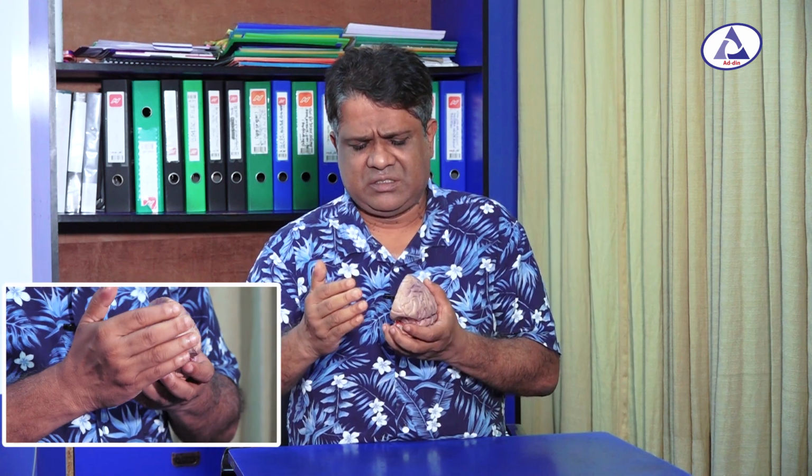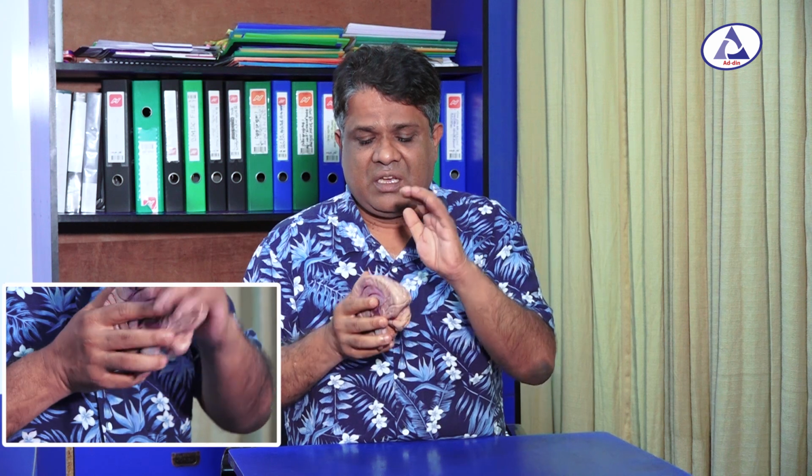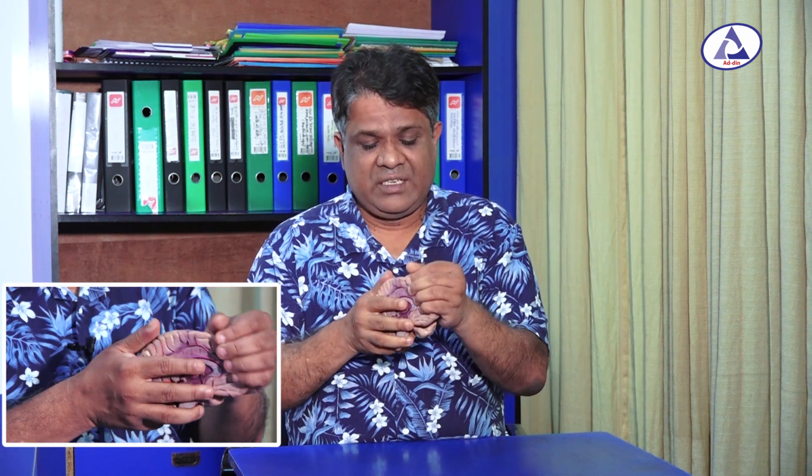How many lobes are there? We can see here. I am holding this. This one is the frontal lobe here. We have the parietal lobe here, the occipital lobe here, and the temporal lobe here. So how can we differentiate these lobes anatomically? Let's see. We have a sulcus here, right?